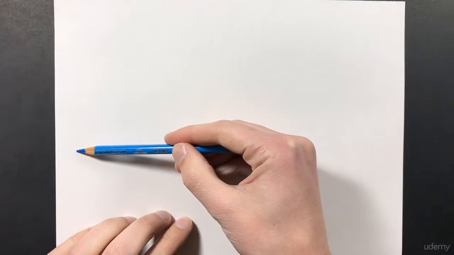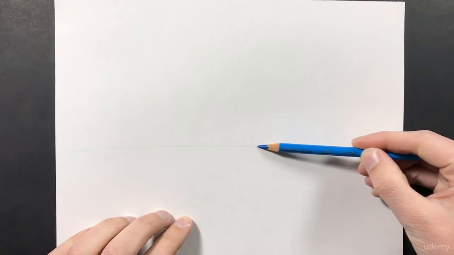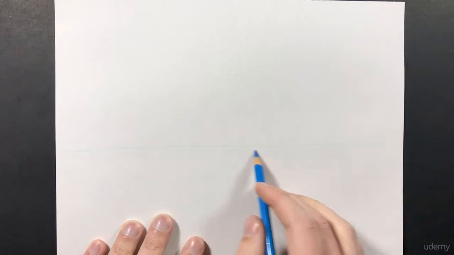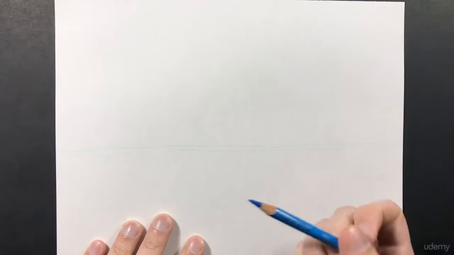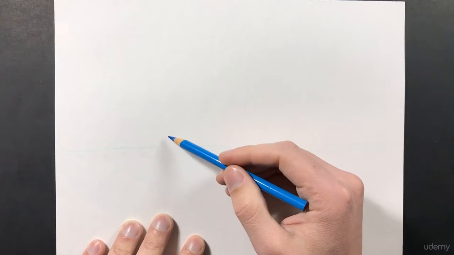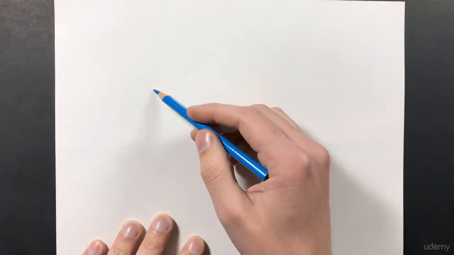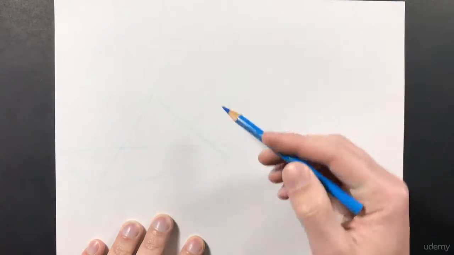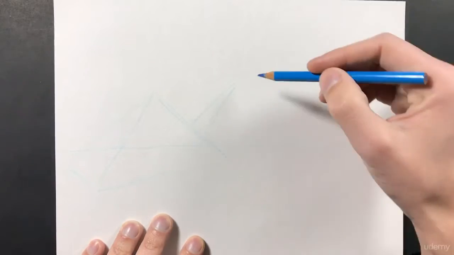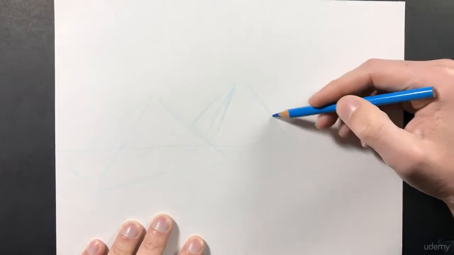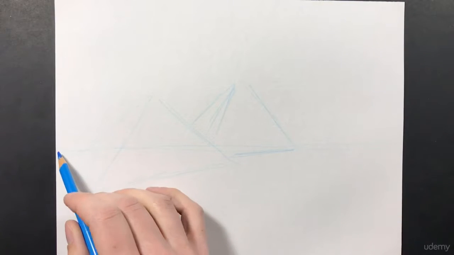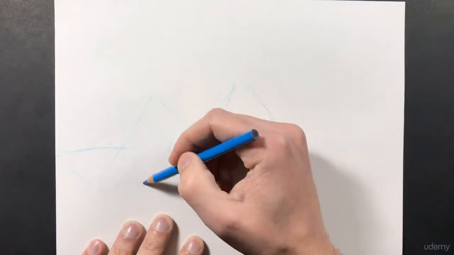The first thing I'm going to do is decide where my horizon line is. Now, horizon line is just the line between the sky and the earth. So that's going to be my horizon line right there. Next, I need to decide where I want my mountains. So I'm going to make my mountains sort of pyramid shapes. So I'm going to make one right about here, like so, and then I'll put a second one right next to it. Just like so. And then I'm going to put a shape over here that sort of connects into this shape.